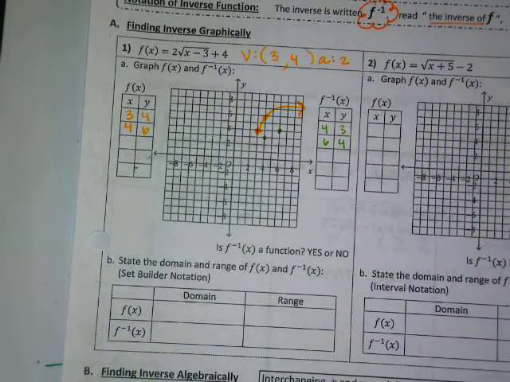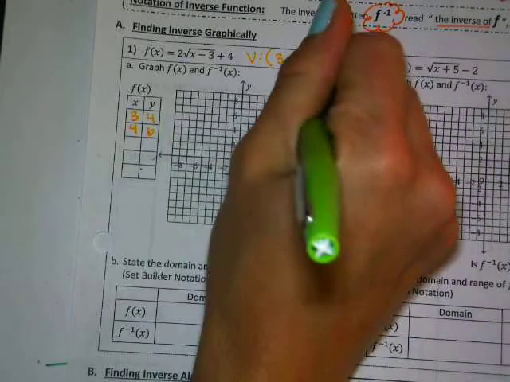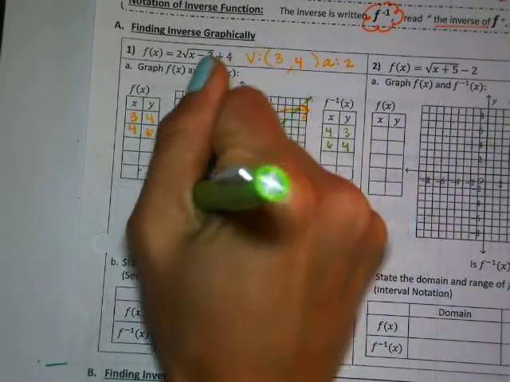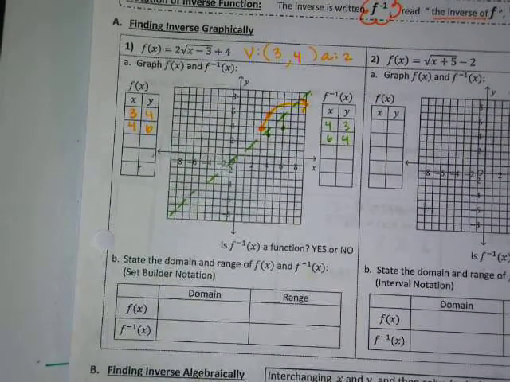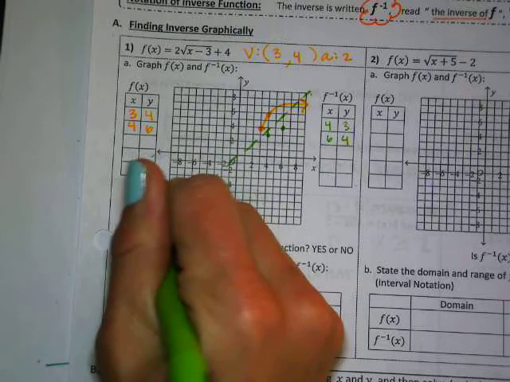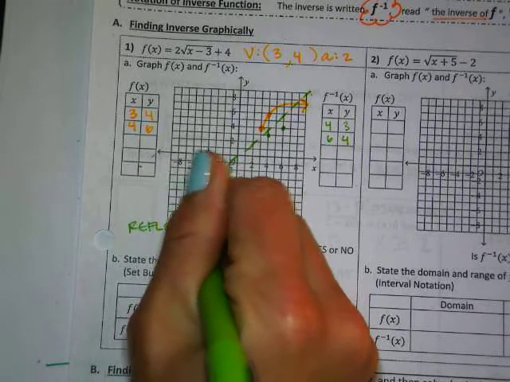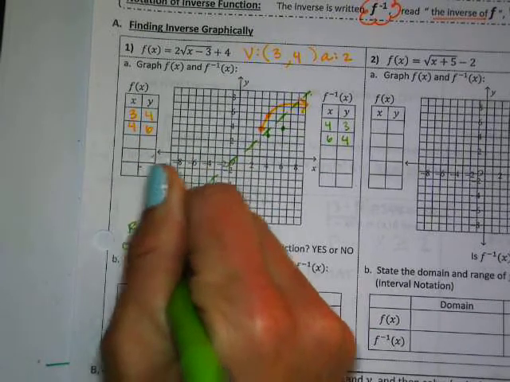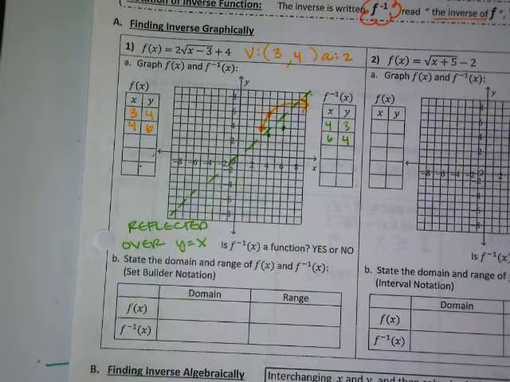Now, if you remember from when we did inverses with quadratics, when you're graphing the original function and the inverse, it is always going to be reflected over the line y equals x. So this diagonal line right here, it'll be reflected over y equals x.